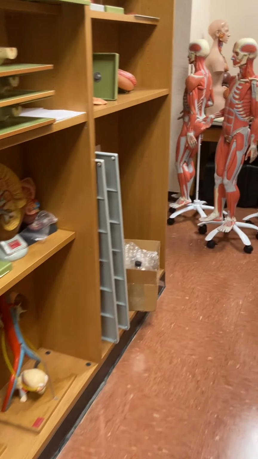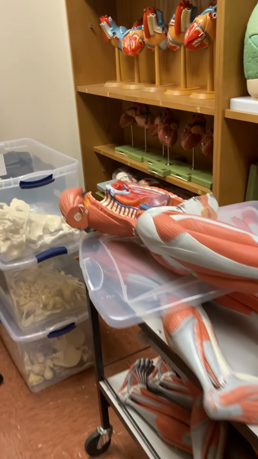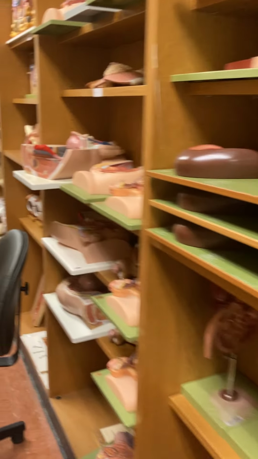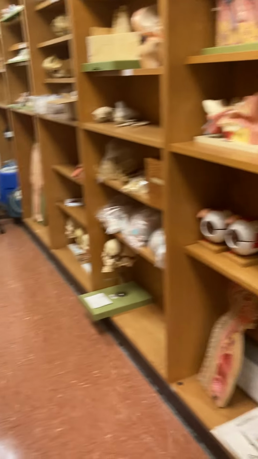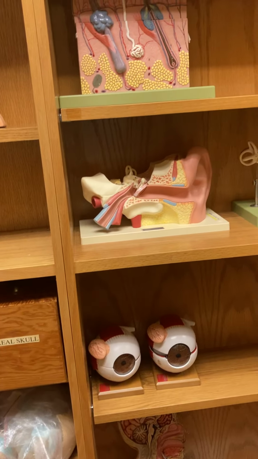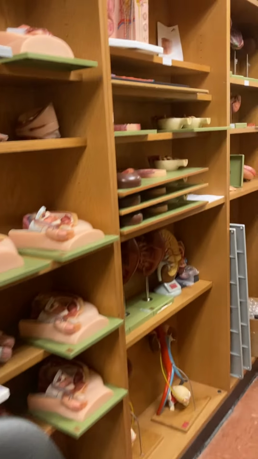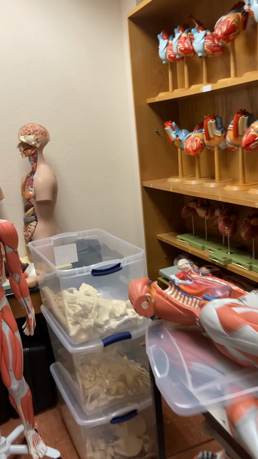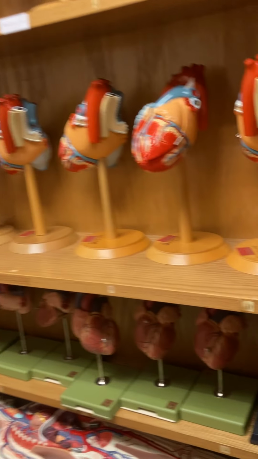I'm just going to walk over here, see if I can find that lateral view of the head. Oh, I don't see him, but I know it's here somewhere. Well, I might have to show you that. I'm going to look around. It's nice to tour the lab, isn't it? Okay, here we go.